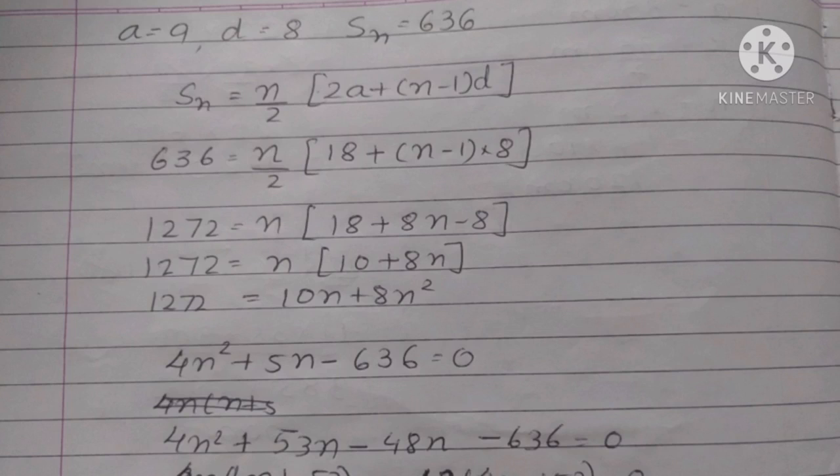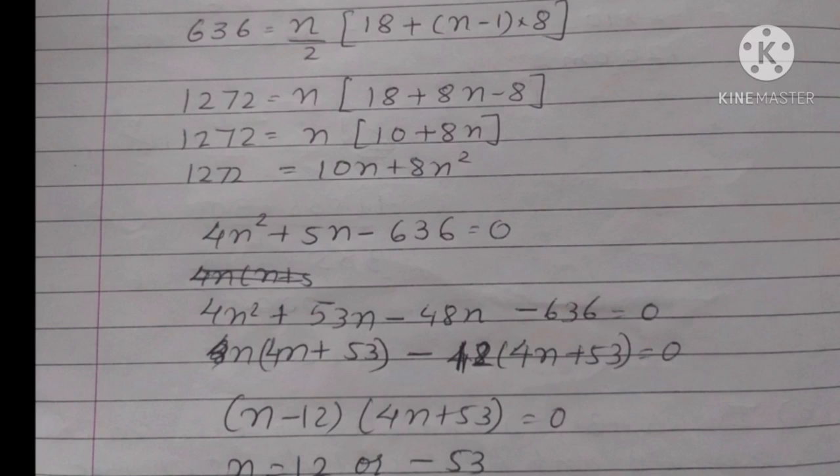So I get 636 is equal to n by 2, 18 plus n minus 1 multiply 8. Solving it, we get 1272 is equal to n, 10 plus 8n. So now in bracket we multiply n, we get 10n plus 8n square, and dividing the whole equation by 2, I get 4n square plus 5n minus 636 is equal to 0.